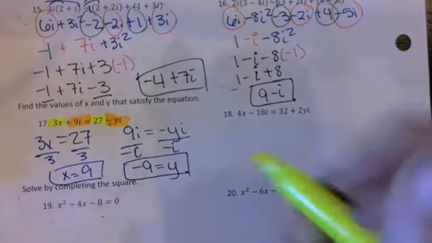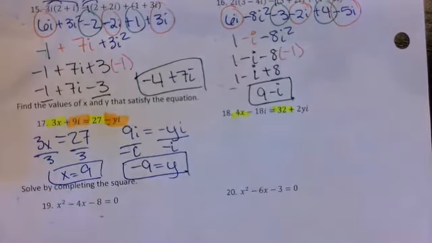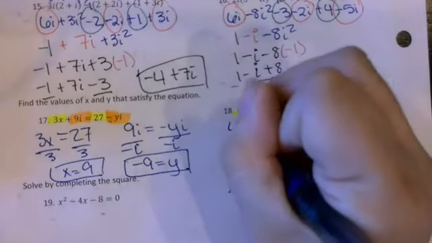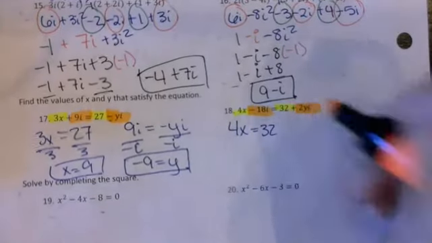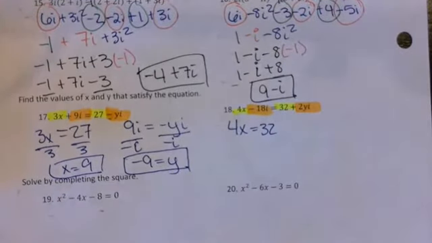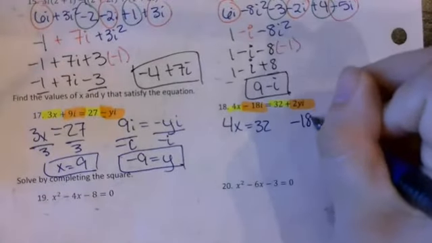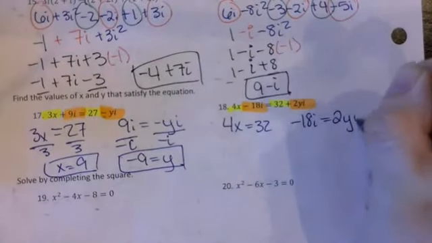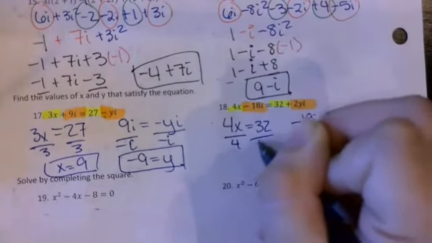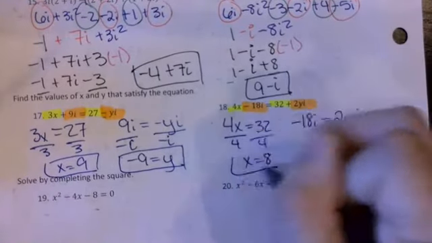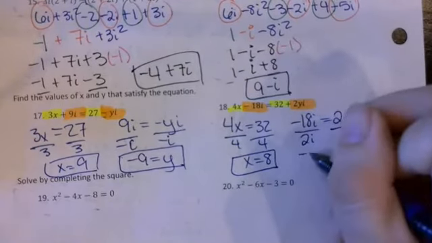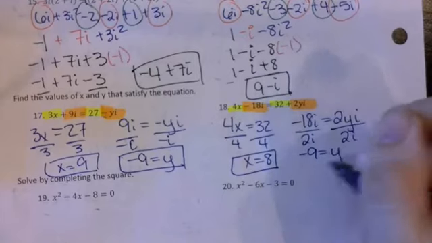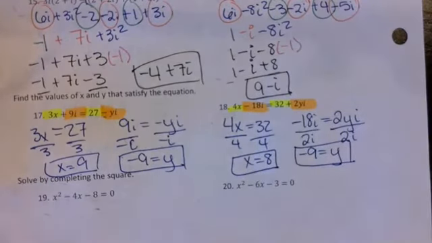Same thing on number 18. I'm going to have 4x equals 32 for my real part. And then negative 18i equals 2yi, because both of those are imaginary and they have the i's. On my first one, I just divide by 4. I get x equals 8. On the second one, I divide by 2i, and I get negative 9 equals y again. That is so weird. Did not mean to do that.